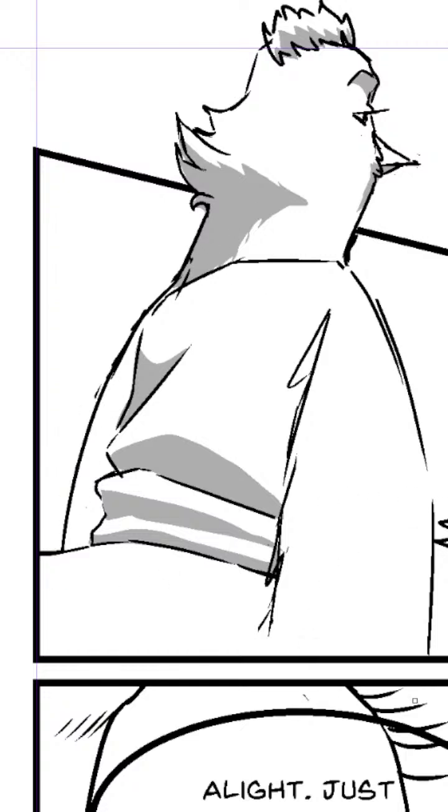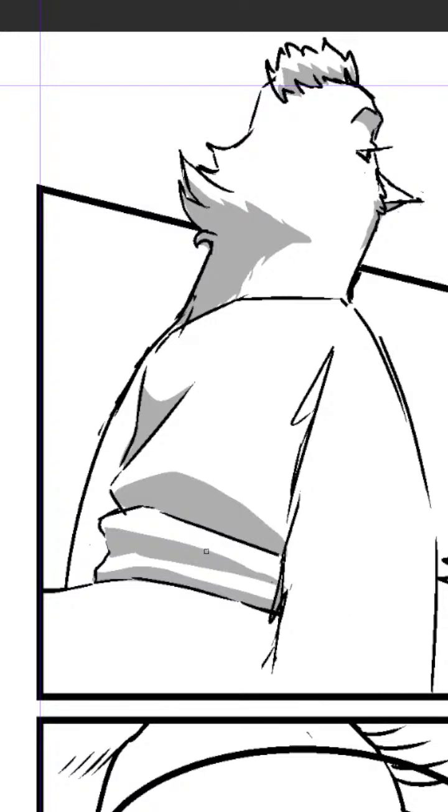Make it a simple drawing, well, that's my thing.